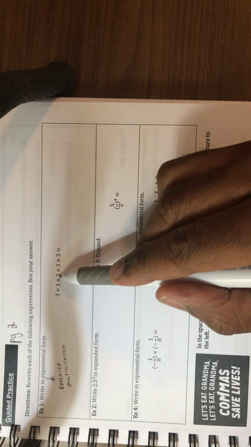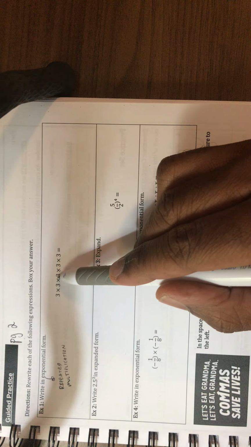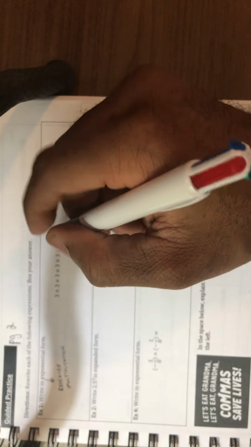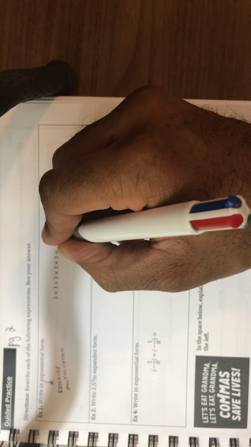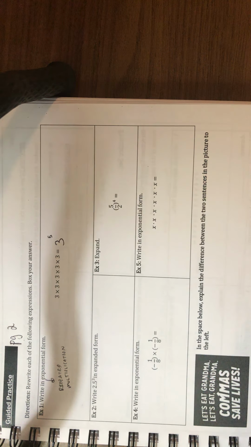That's what you should be thinking of whenever you see exponential form, right? 3 is being multiplied how many times here? 1, 2, 3, 4, 5, right? So my base is going to be 3 because that's the factor that's being multiplied. How many times is the base being multiplied by itself? 5 times. That's 3 to the 5th power, okay? It's just that simple. 3 times 3 times 3 times 3, 5 times, right?